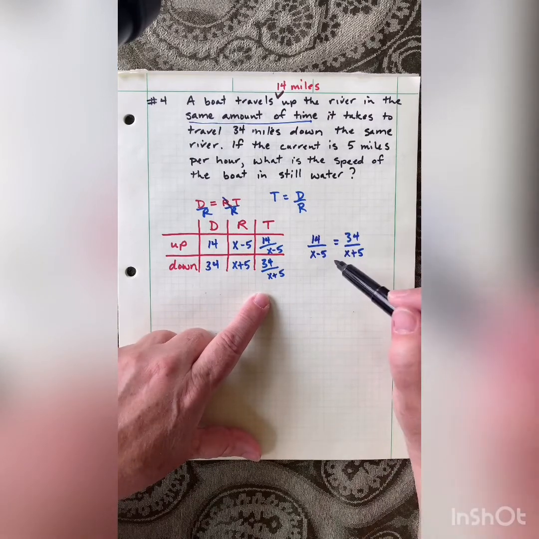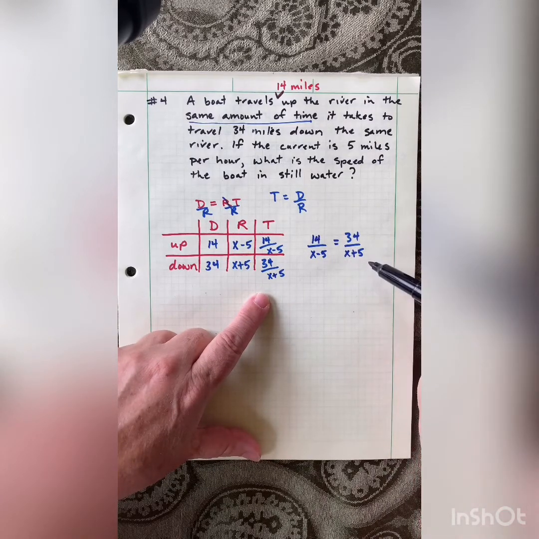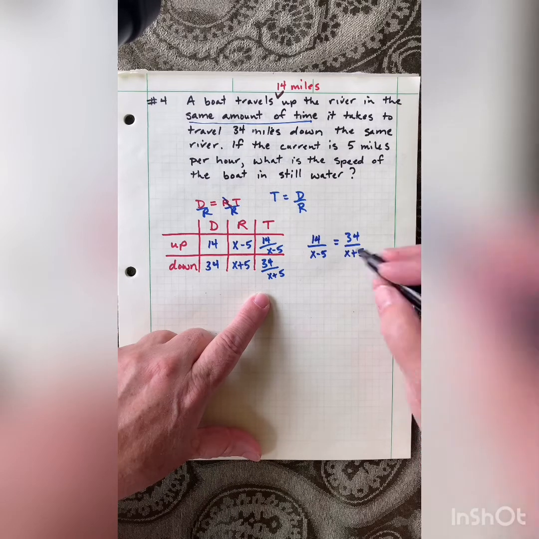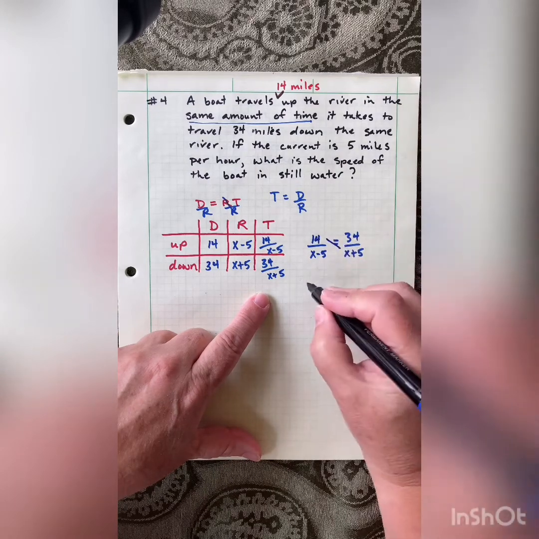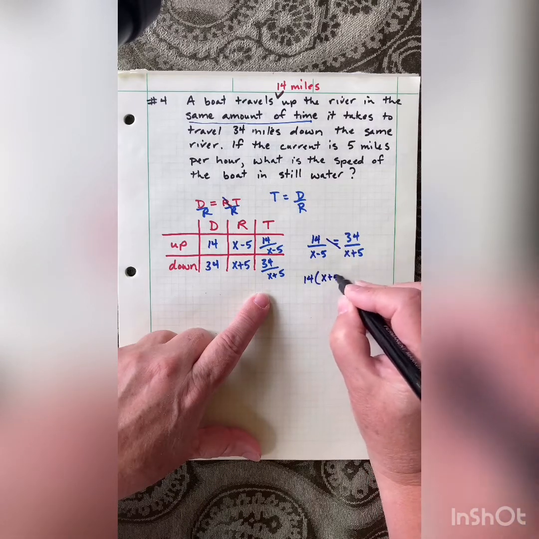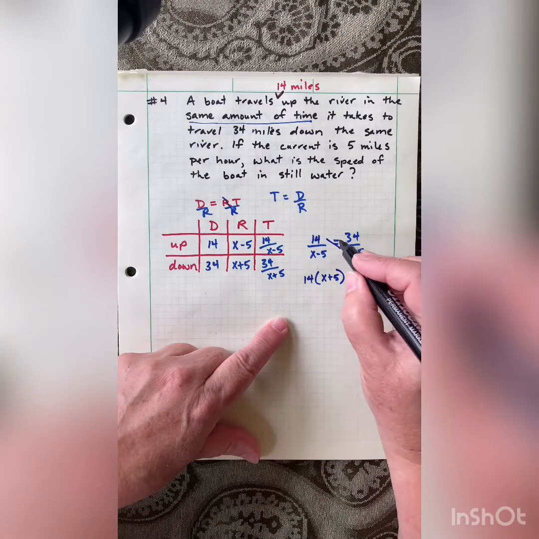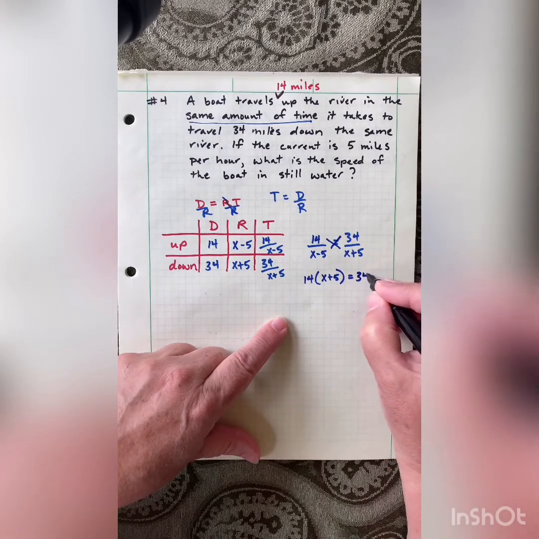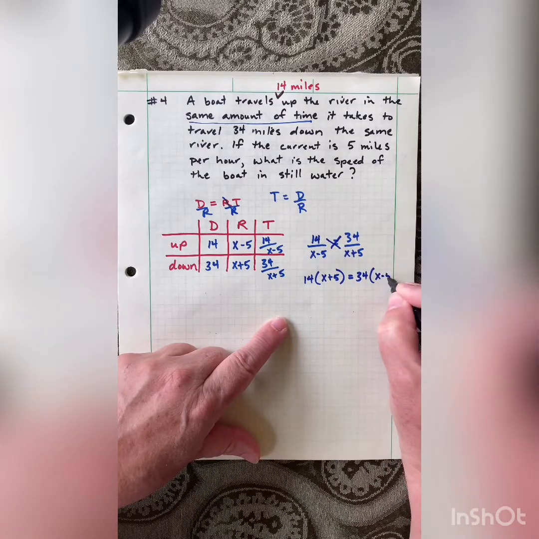All right, we need to solve for x. Well, I have one fraction equaling one fraction, so I can use cross multiplication. That's 14 times the x plus 5 equals 34 times the x minus 5.